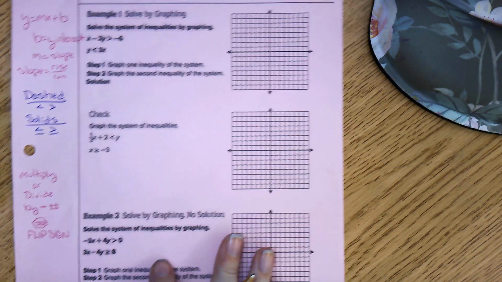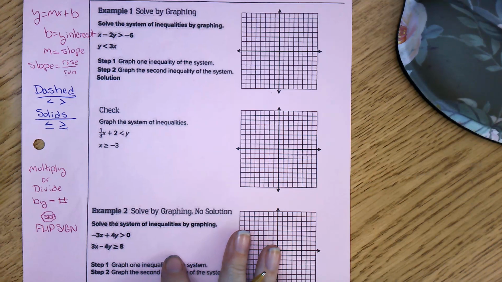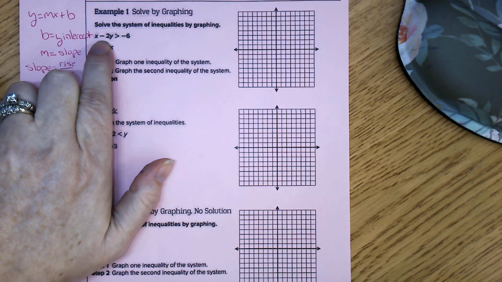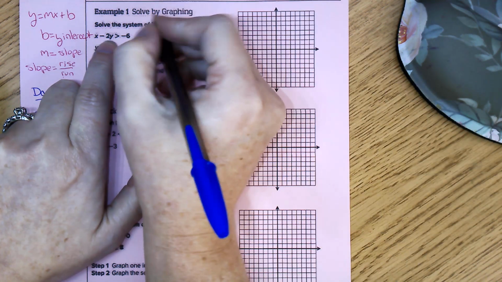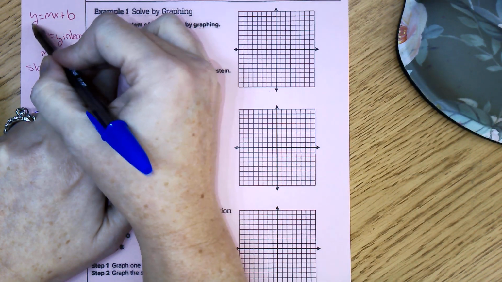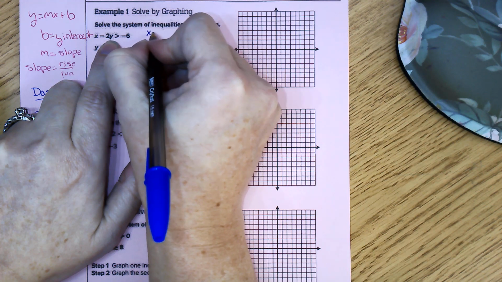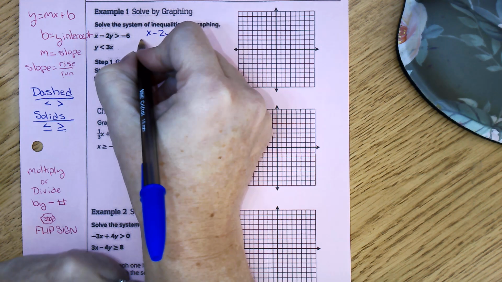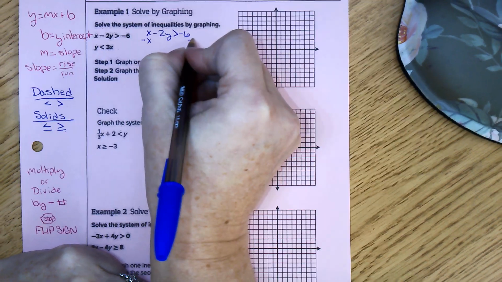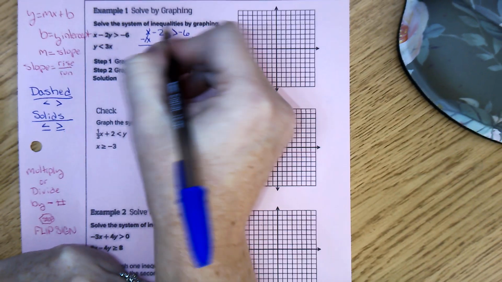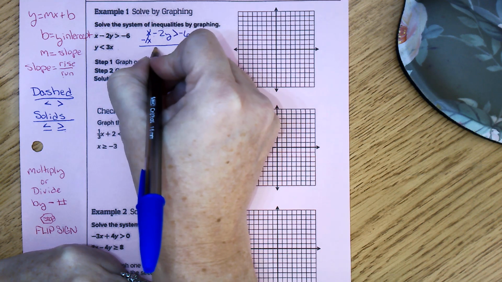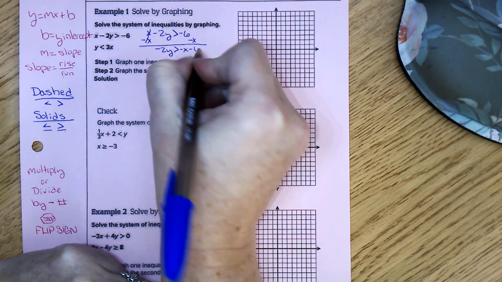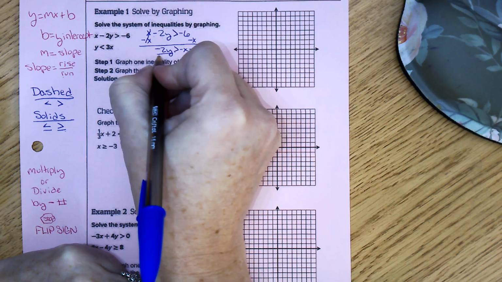Okay, so let's get into it. We're going to do our first example. We're going to solve by graphing. My first equation is not in that y equals mx plus b format, so we're going to isolate y. That's really all you're doing. So I'm going to rewrite it: x minus 2y is greater than negative 6. To start out, we're going to subtract x from both sides. Remember that negative sign goes with the 2 behind it, so don't lose it. Negative 2y is greater than negative x minus 6. Last step, I'm going to divide by negative 2.